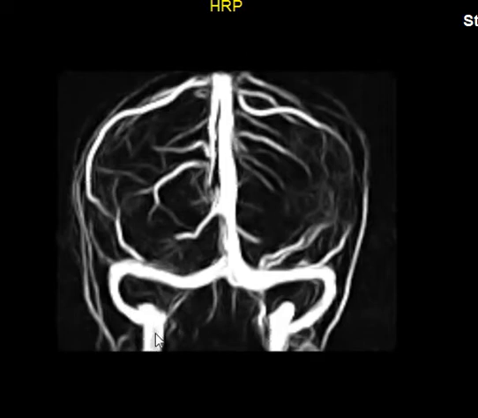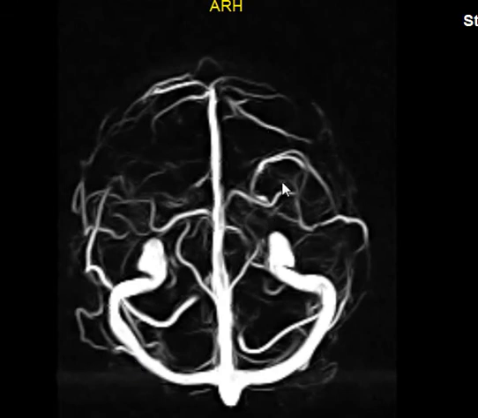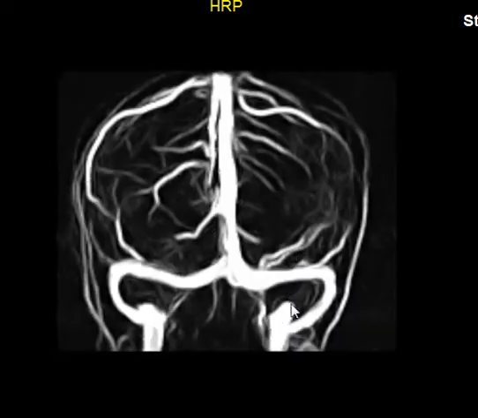The sigmoid sinus continues through the jugular foramen, forming the internal jugular vein. In this axial view, you can see the superior sagittal sinus and the transverse sinus going into the sigmoid sinus, forming the internal jugular vein: first the jugular bulb, then through the jugular foramen, and it continues.